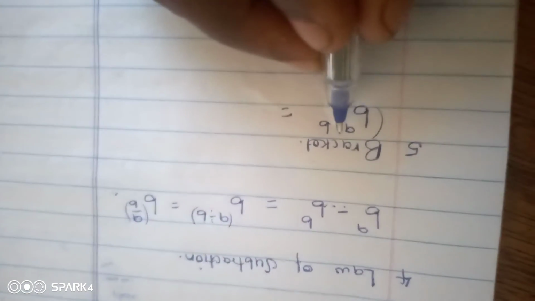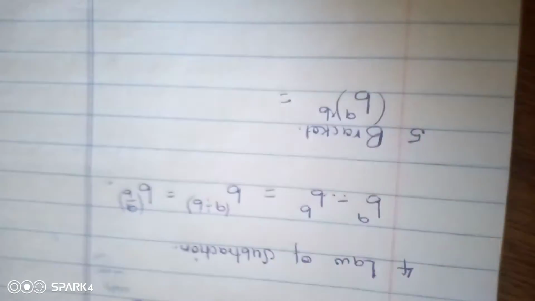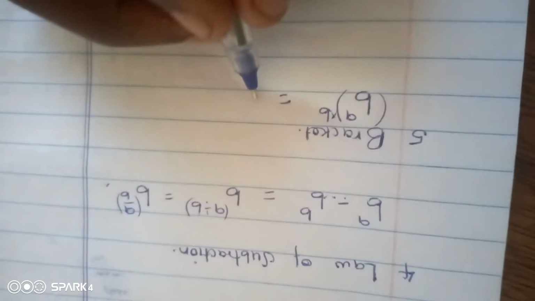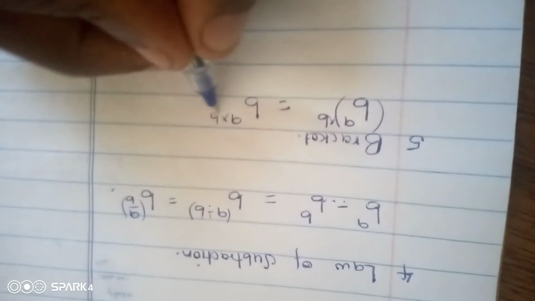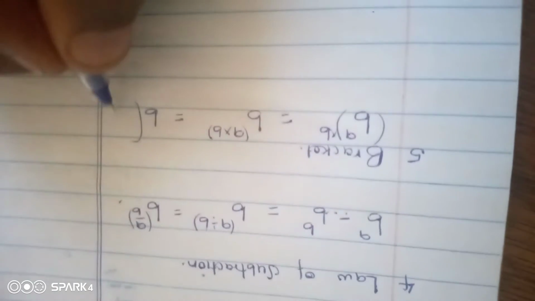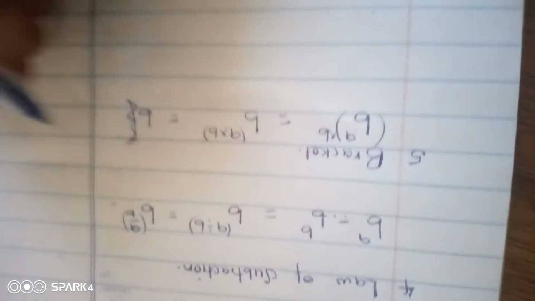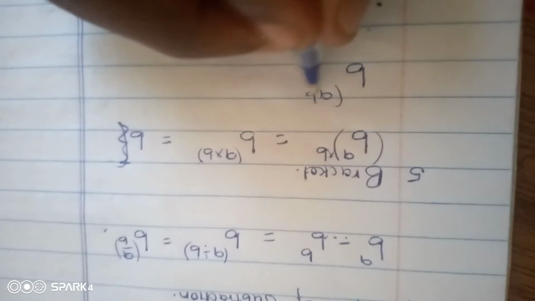As we know, the bracket sign also always stands for multiplication. So it's just the same as taking b raised to a multiplied by b, which is the same as b raised to ab.